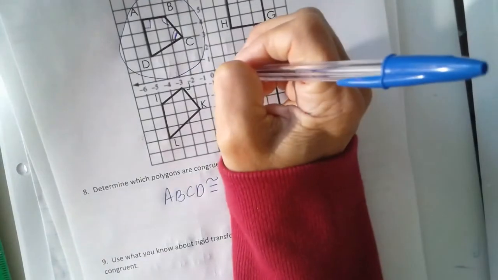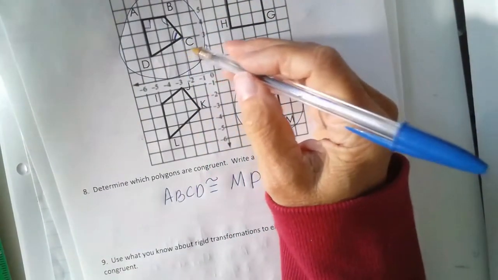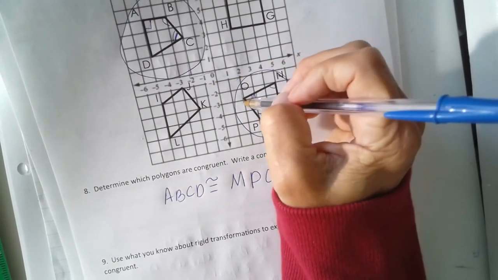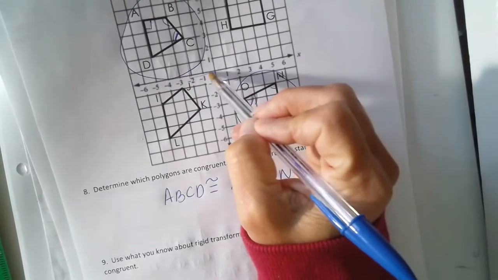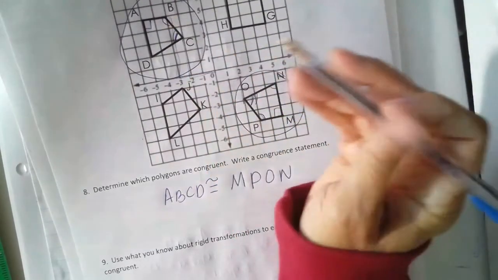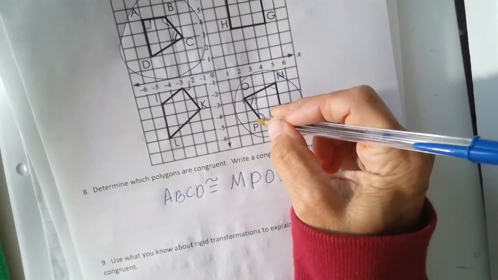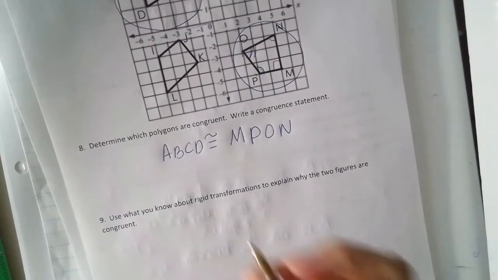So let's make sure. We went back 2, up 3. So the opposite would be forward 2, down 3. So O went with C. That's exactly what we said. B was back 3, up 5. The opposite would be positive 3, down 5. So P should have gone with B. Yep, there we go.